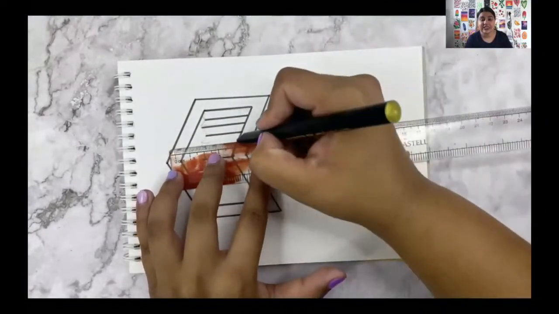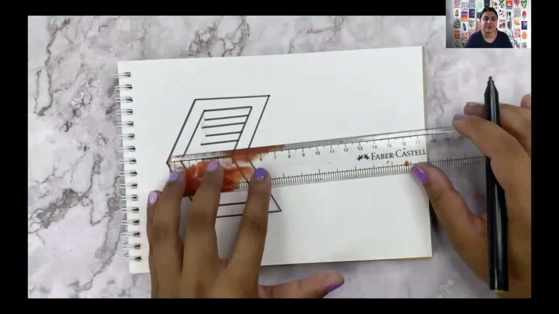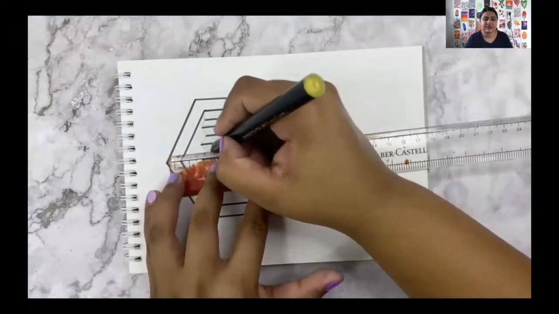Do it neatly. Take your time in doing this. Perfect.